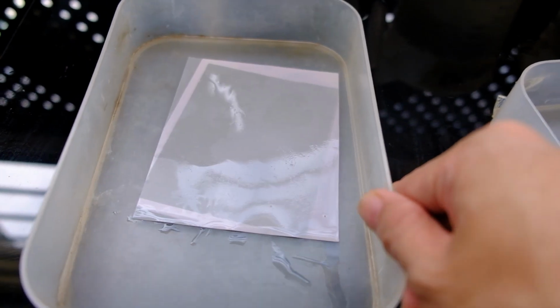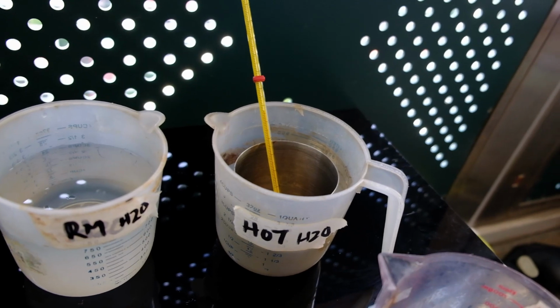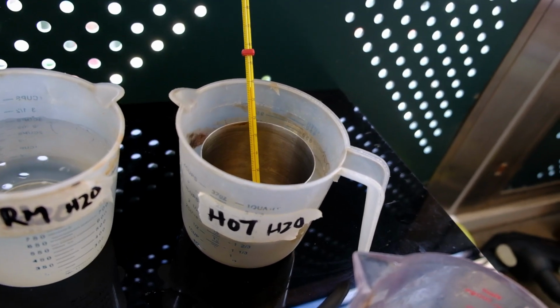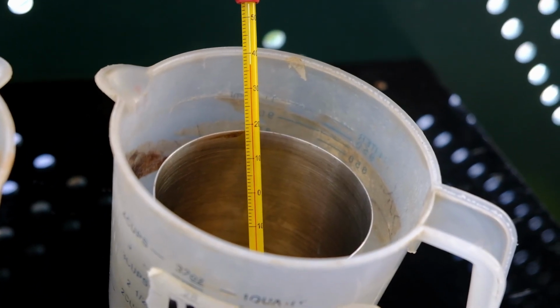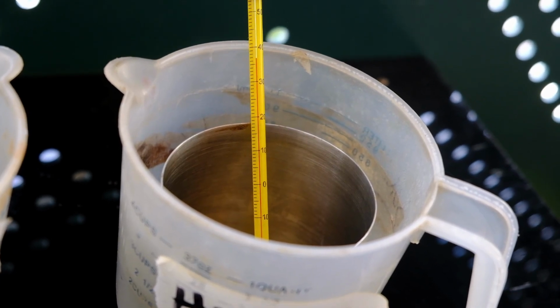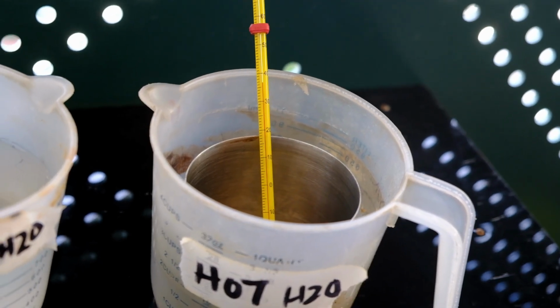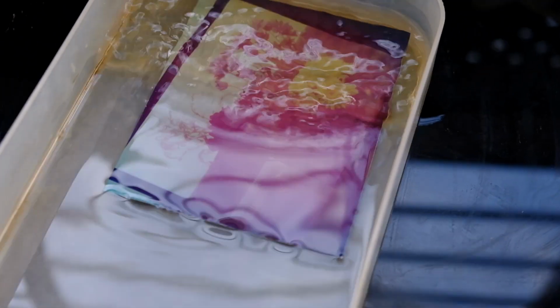So now we are ready to pour in the color developer. You can see that my color developer temperature is about 38 degrees now, after sitting inside the hot water bath for a while. So I'm going to pour it in to develop the paper negative for about 1 minute. You can see the color change.